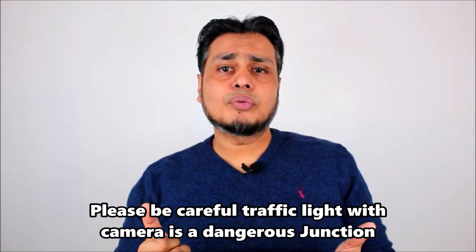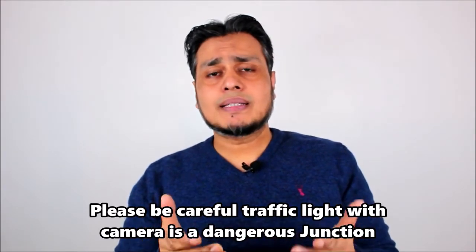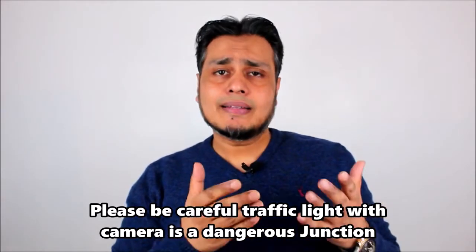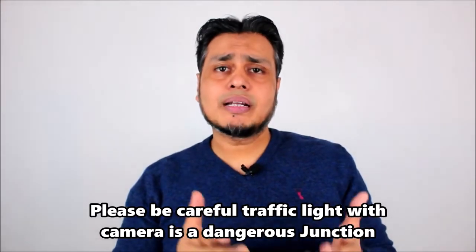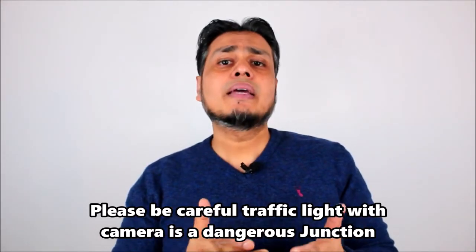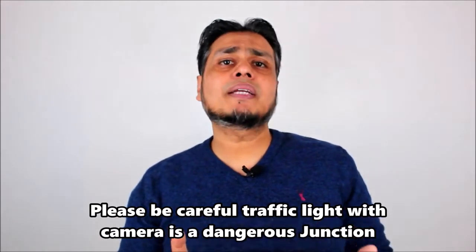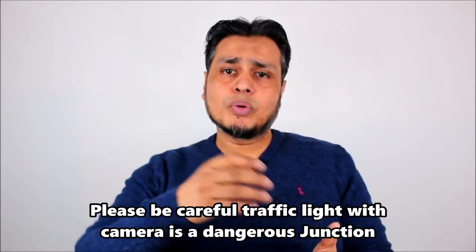Now please be careful, because traffic lights that have a camera, it's actually a dangerous location, and it's one of those junctions where KSI have been taking place. People have been killed or seriously injured. So people who design, they are looking at stats, figures, evidence before they go out to set those cameras. 3 KSI have been taking place within 36 months, so therefore it's a very dangerous location.